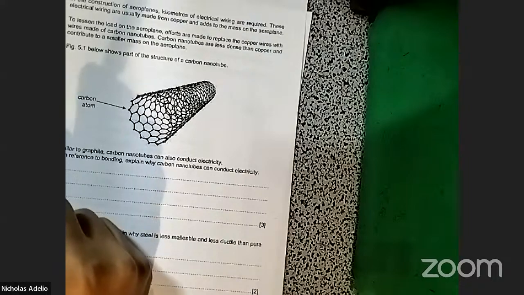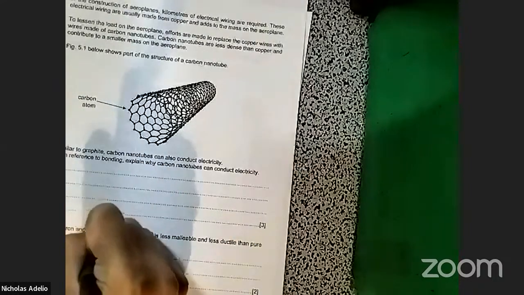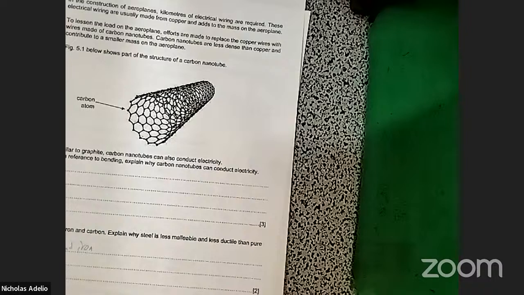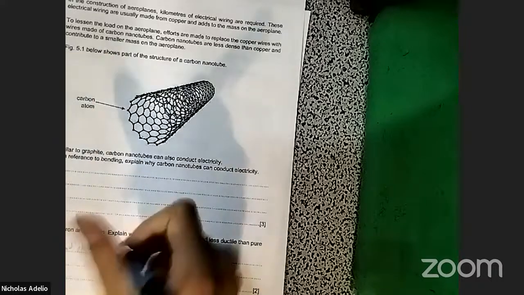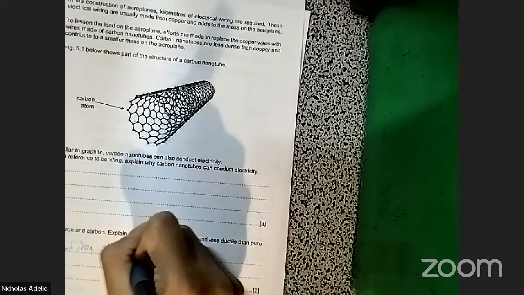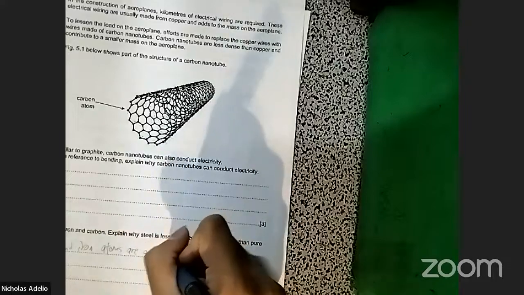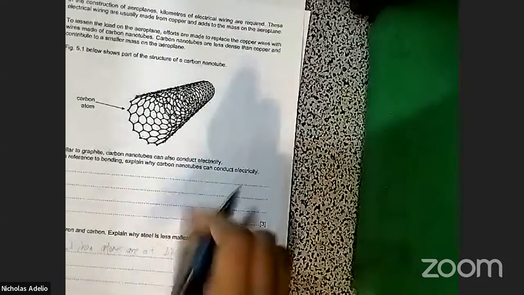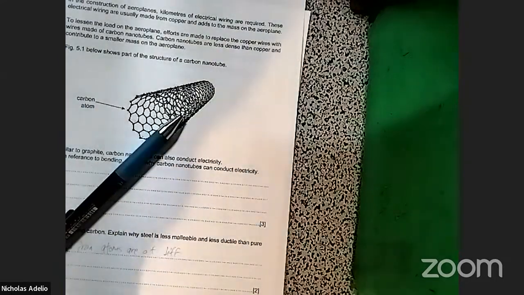Carbon and iron atoms are of different sizes, so they have difficulty sliding against each other. Carbon and iron atoms are of different sizes. That's totally fine.